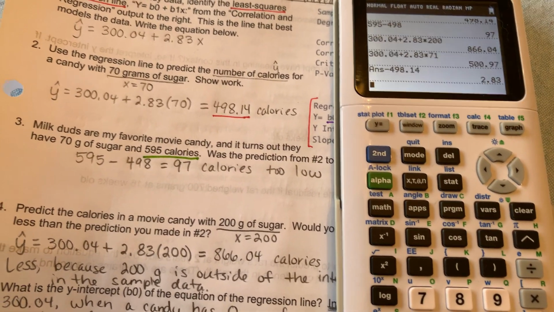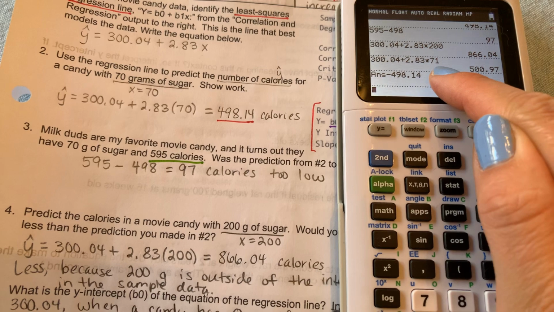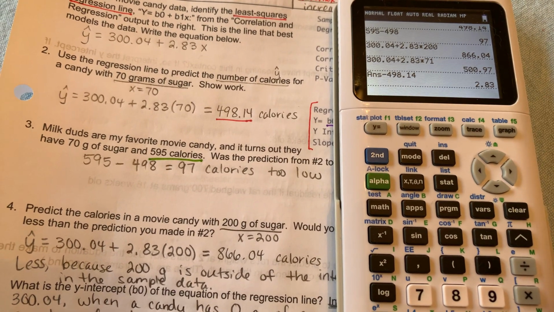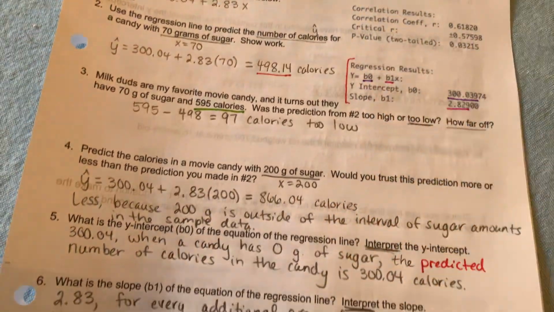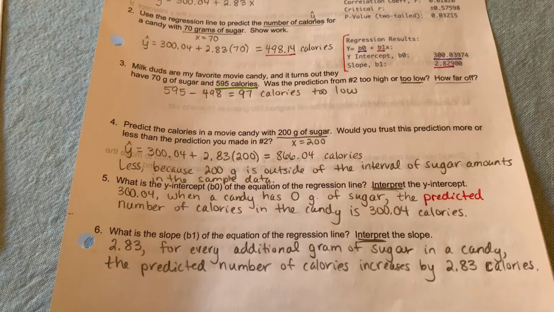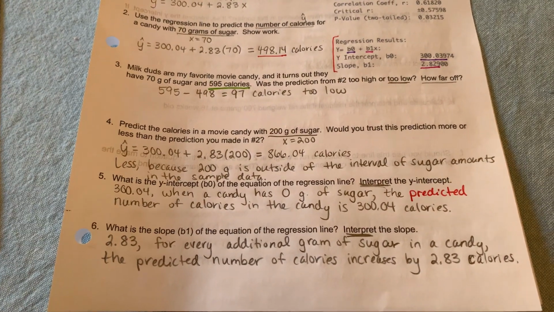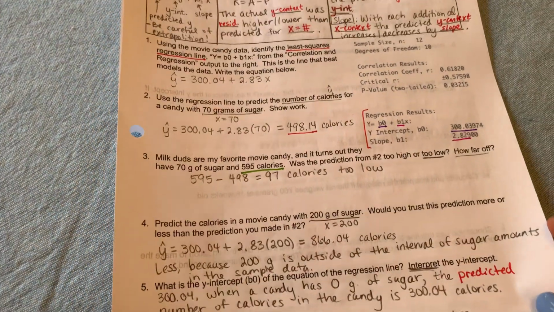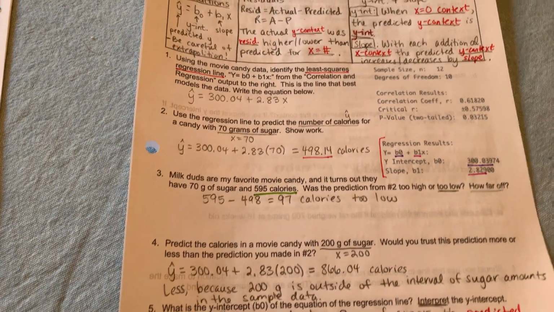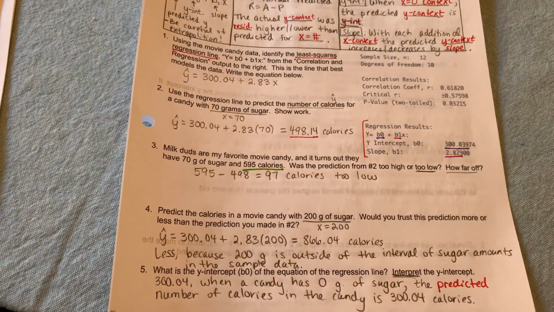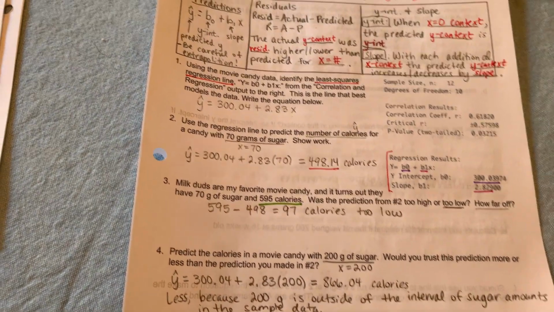2.83 calories. So if I increase my grams of sugar by 1, from 70 to 71, then my calories increase by 2.83 calories. Okay. All right. So that is how we interpret our y-intercept and our slope. There are a few things that we need to add to these problems that we just didn't quite do thoroughly. I tried to write this out like I think you would the first time you think of it, but now I need you to extend that.